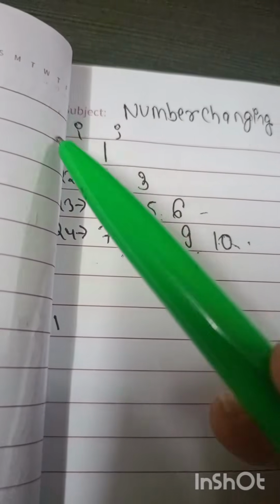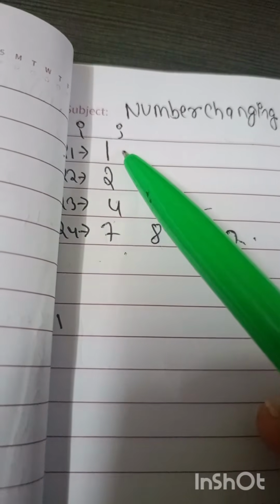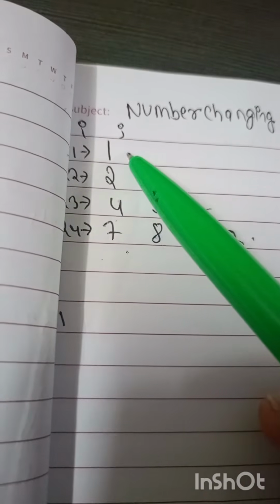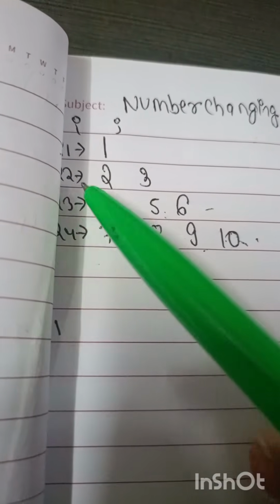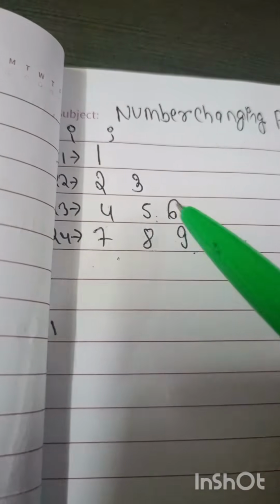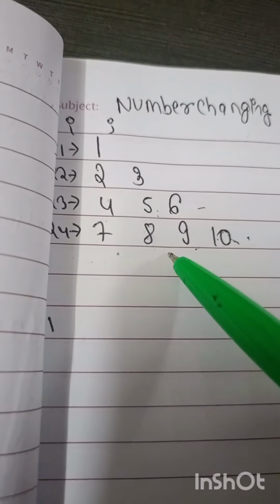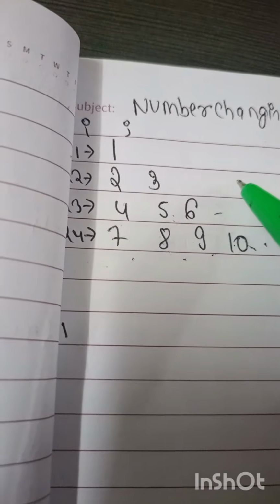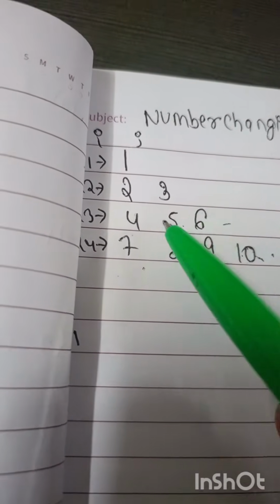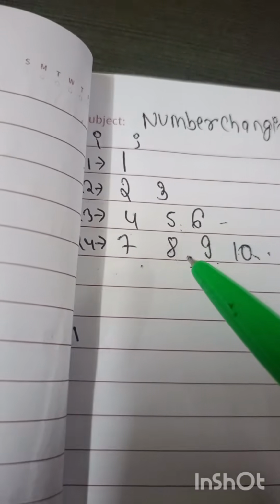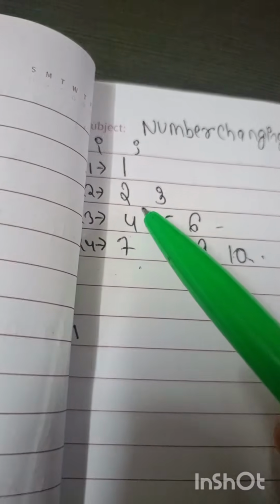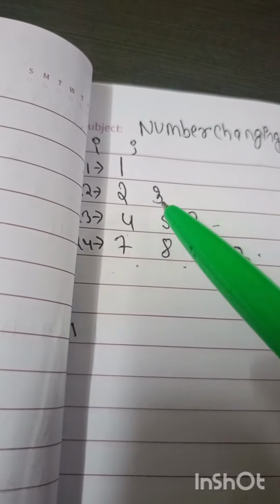So in each row, this is row 1. In row 1 we have number 1. In row 2 we have 2 numbers. In row 3, 3. In row 4 we have 4 numbers. So row number is equal to how many numbers to print, right? So numbers never restart. You can see we have only an increasing number changing pyramid.